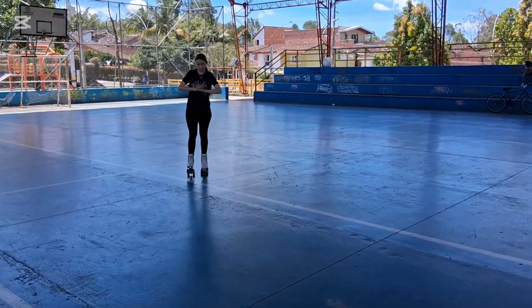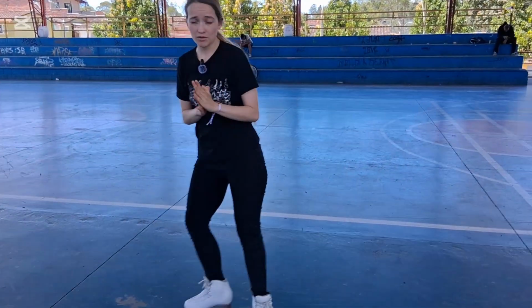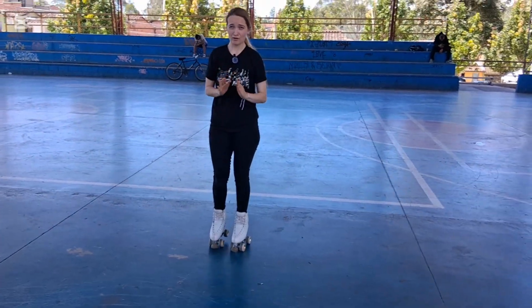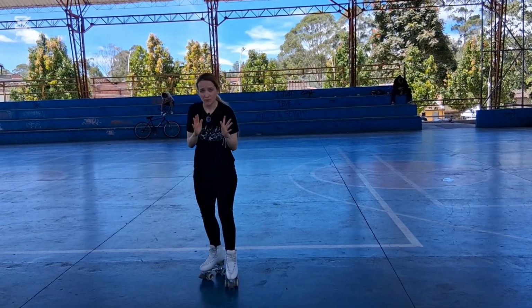The next jump is the toe loop jump. The toe stop is also used, but instead of turning first, the jump is performed immediately, okay, like this.